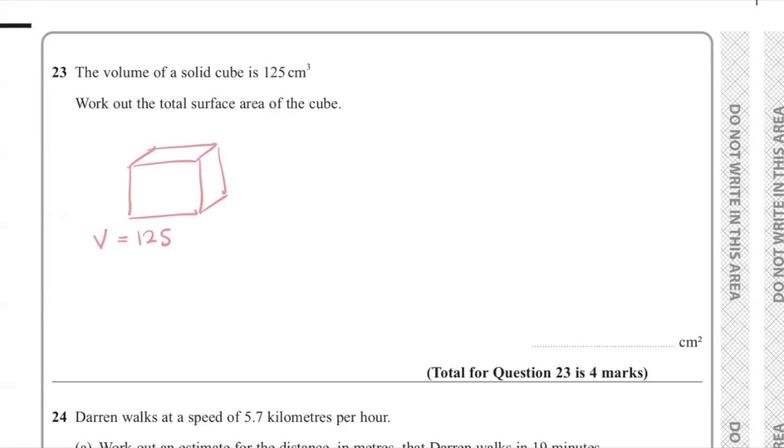We would have multiplied the cross section, it tells you that on the formula sheet, by the length. So I would have done this edge multiplied by this edge multiplied by this edge because it's a cuboid. So something times by something times by something is going to give me that 125. And it needs to be the same number because it is a cube.